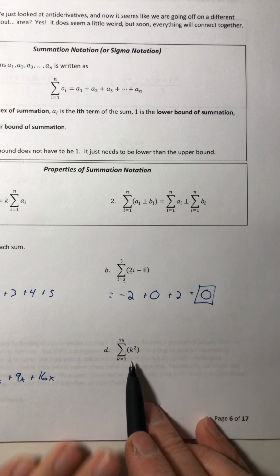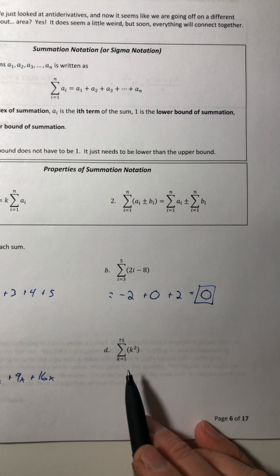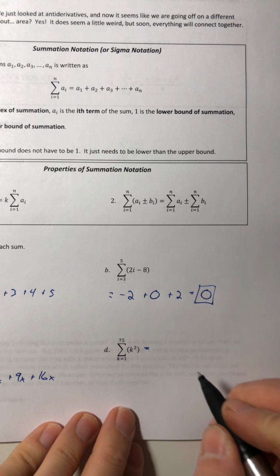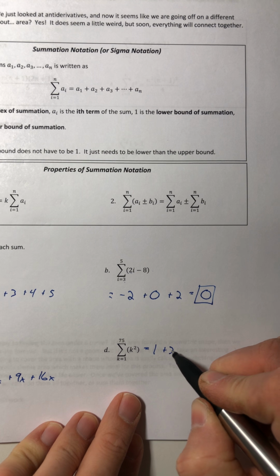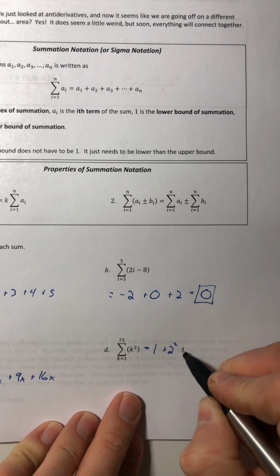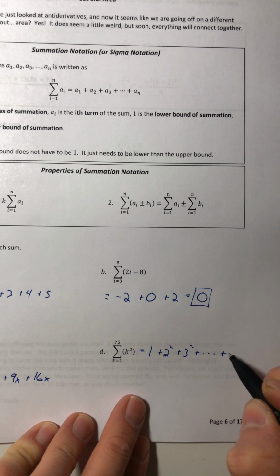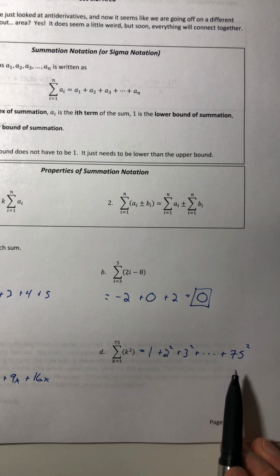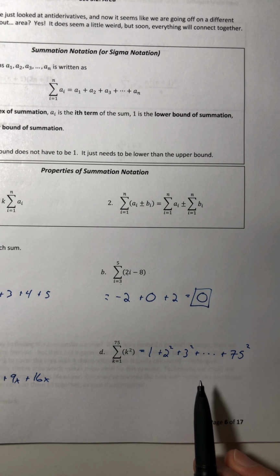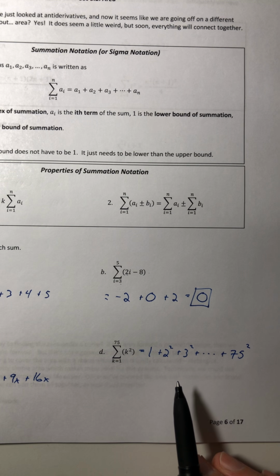All right, let's look at this guy right here, from 1 to 75. Oh, wow, that's going to be a lot of numbers to plug in, because that would be 1 plus 2 squared plus 3 squared plus, and you're going to have to do that all the way up to 75 squared. So you could totally do this by hand. It would just take you a long time to do it. So there has to be a better way. And in fact, there is.